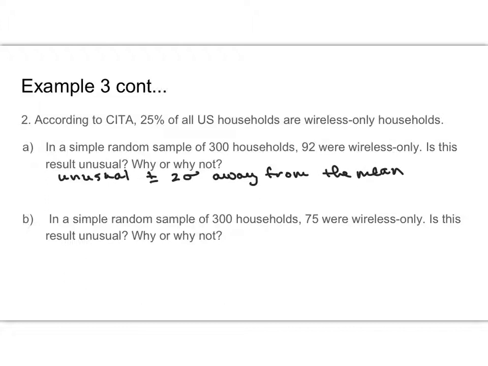So let's go ahead and see if we are. 2 times our standard deviation gives me 15.